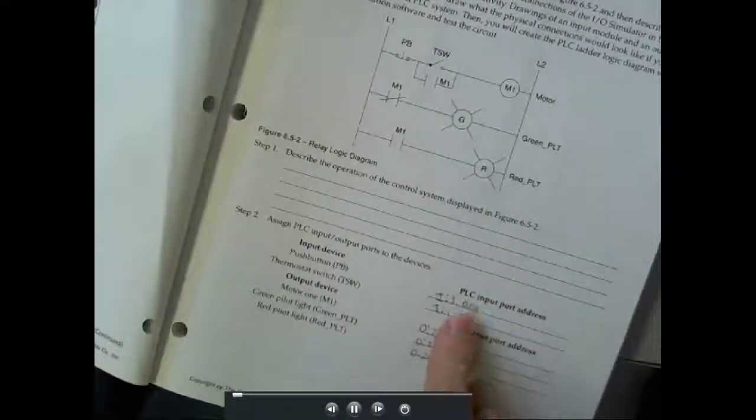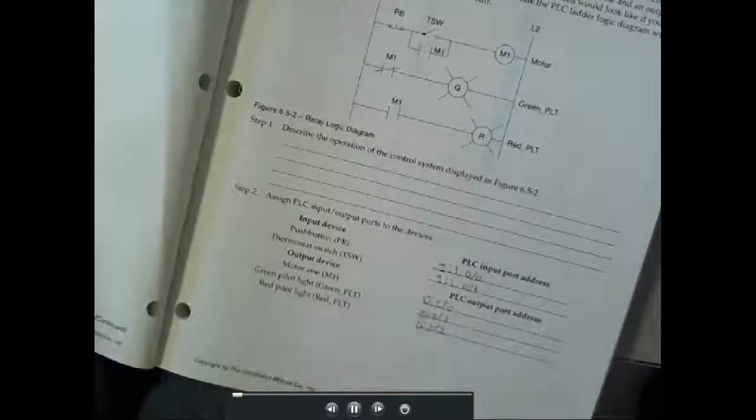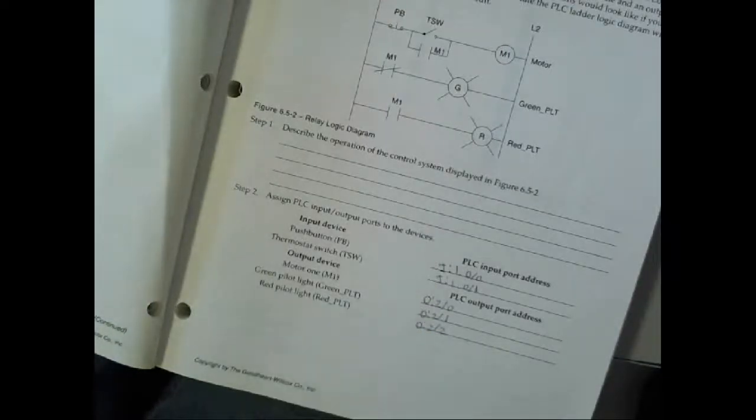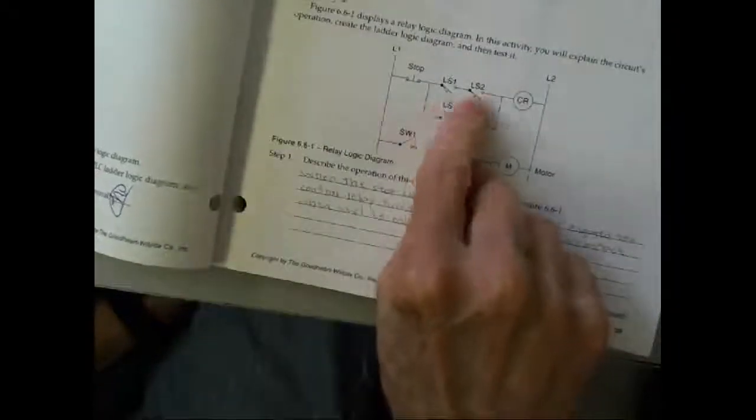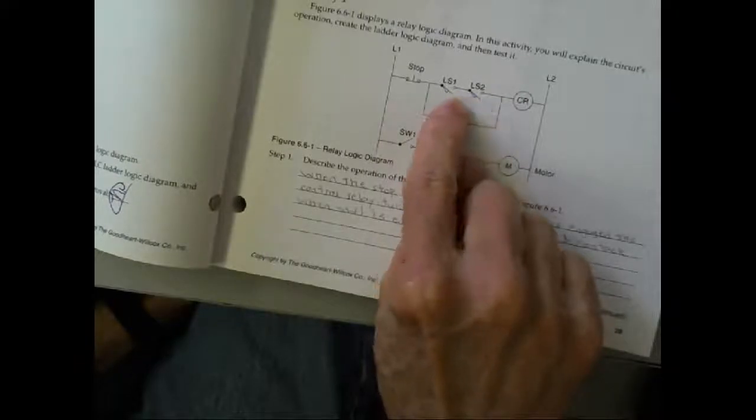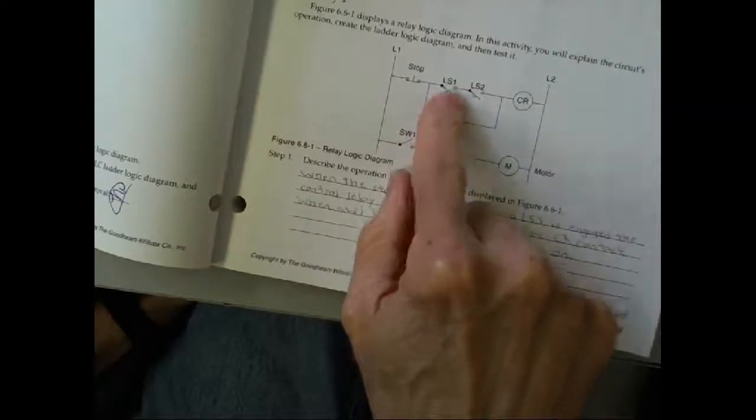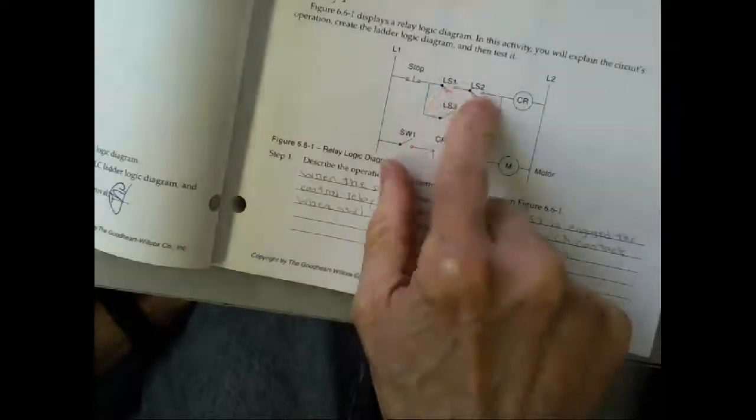So on these, notice you're starting to assign the inputs and outputs over here. Before they assigned them for you, then here they what type of logic is this? And then this would be OR.